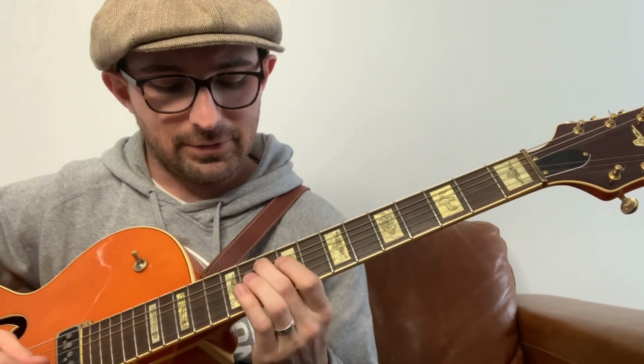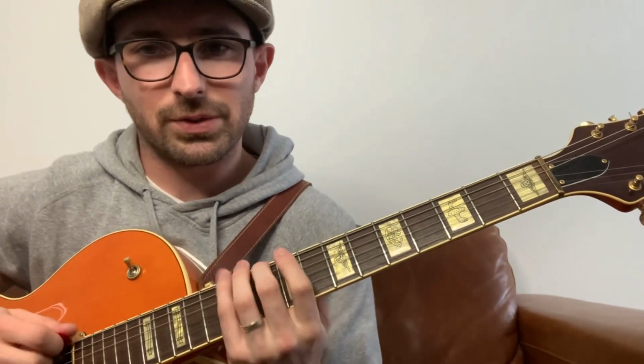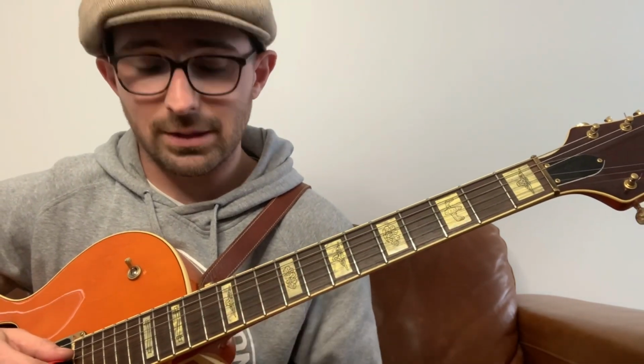Okay, so I believe that's everything. That's the arpeggio, the chord, the mode, yep. And we can see that that's also within the D mixolydian that we practiced in the last lesson.